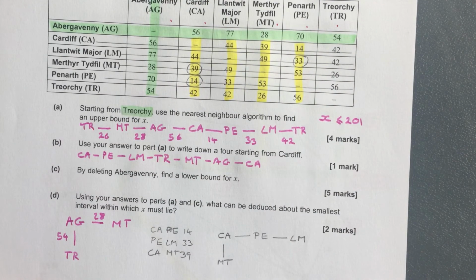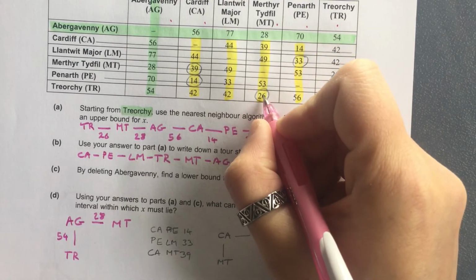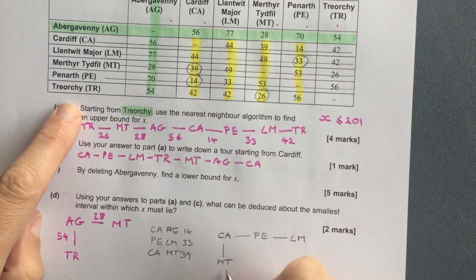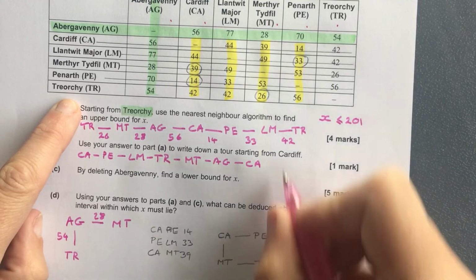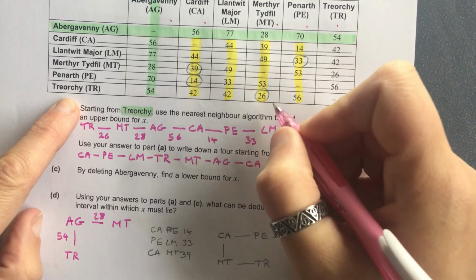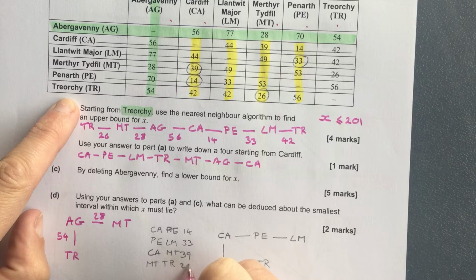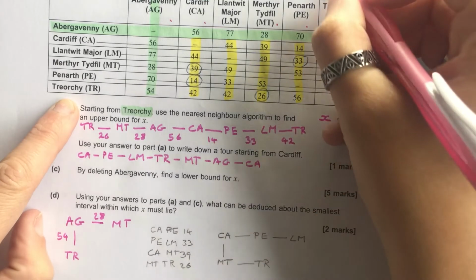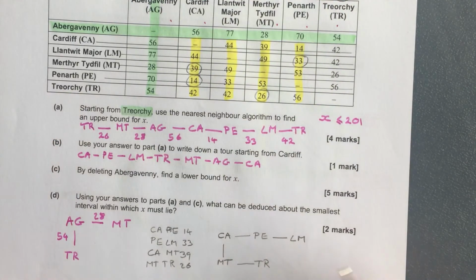So we're now looking for the smallest thing highlighted, which is this 26. So that 26 adds on TR from MT. So MT to TR is 26. That will be the fifth one chosen, the fifth one added.